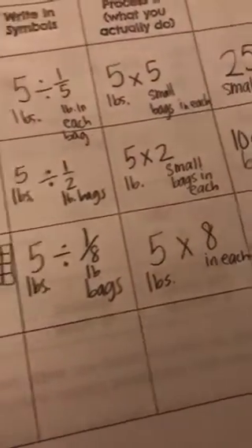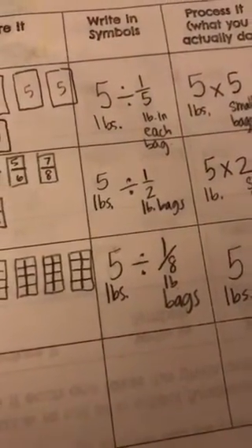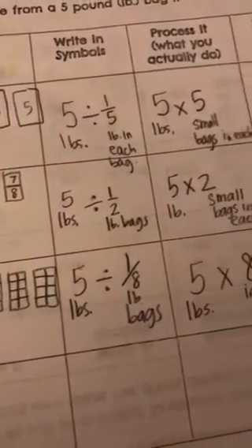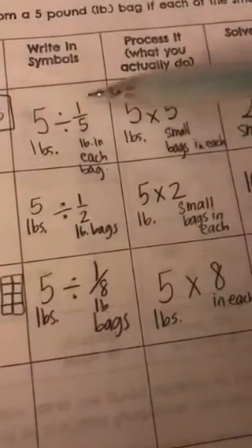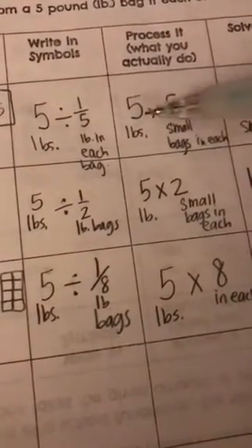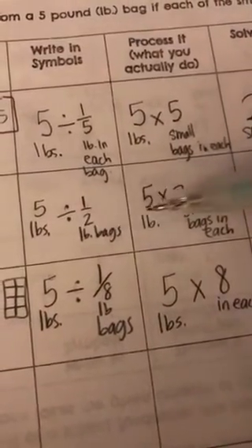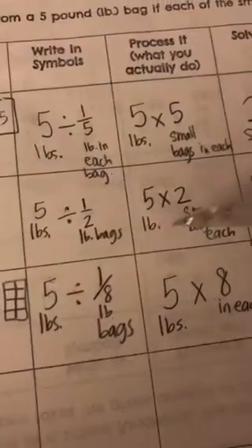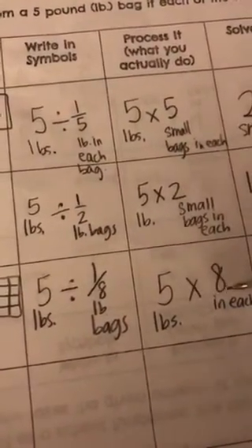I hope you're noticing a pattern with a whole number divided by a unit fraction. That's what all of these have been. What do you think is happening here? Look at that section right there. 5 divided by 1/5 equals 5 times 5. 5 divided by 1/2 equals 5 times 2. 5 divided by 1/8 equals 5 times 8.